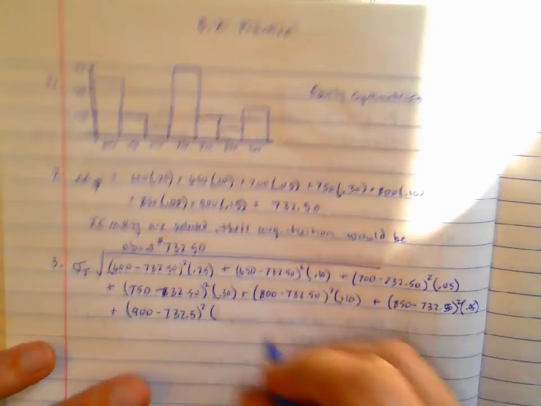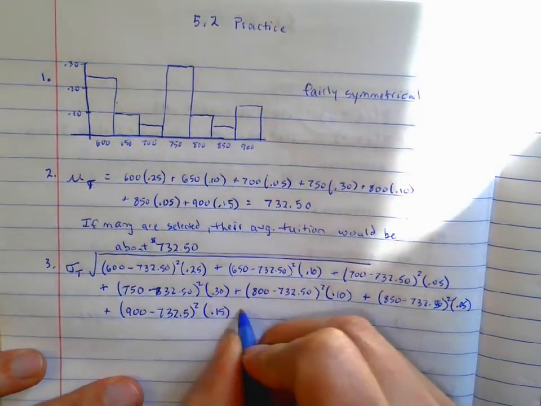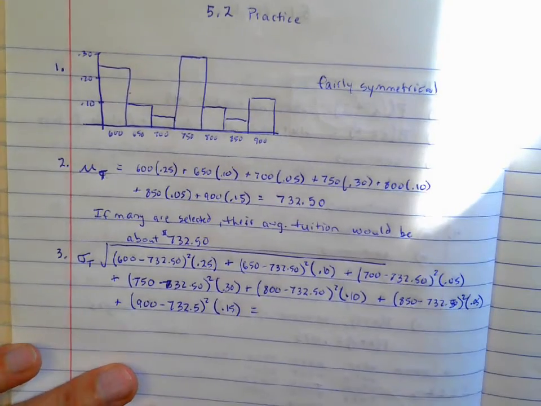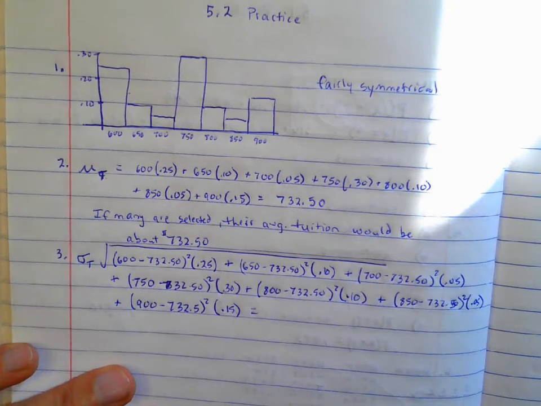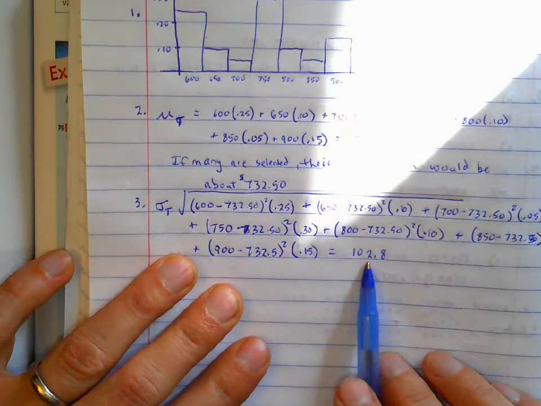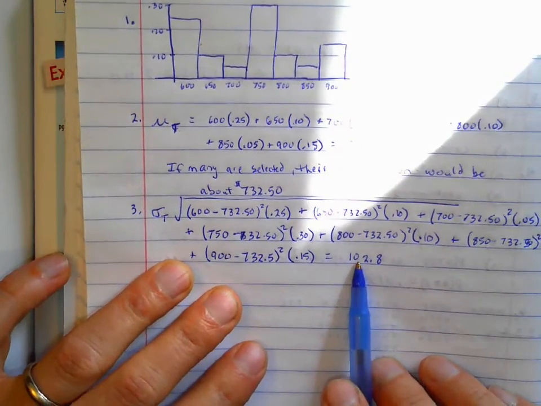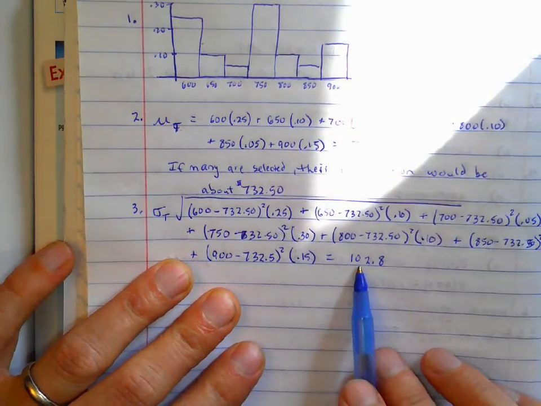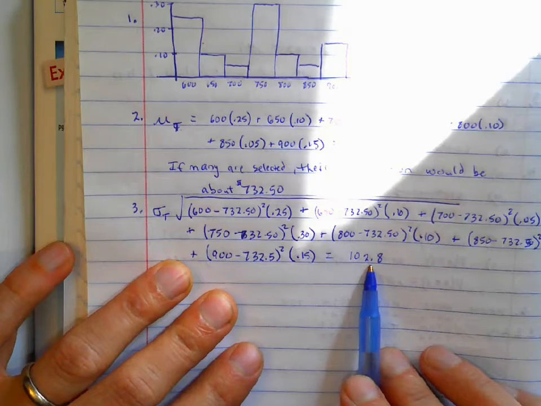And the last one was 15%. So it's the square root of that whole thing. I will pause this and calculate that. Putting this in the calculator, it's easy to mess up, so make sure you show your work and everything. You should get $102.80.